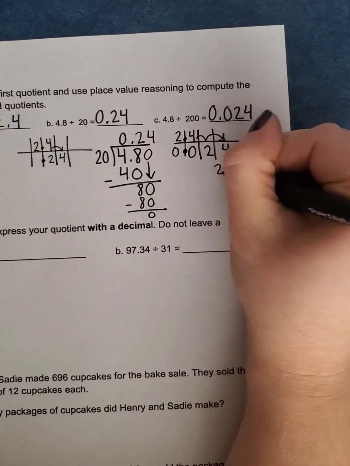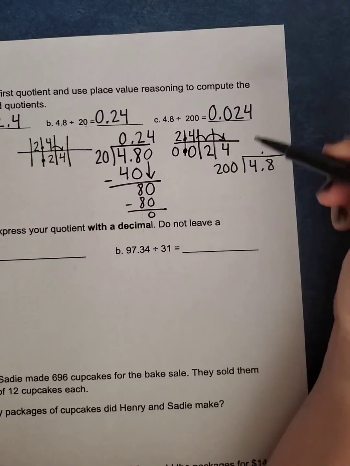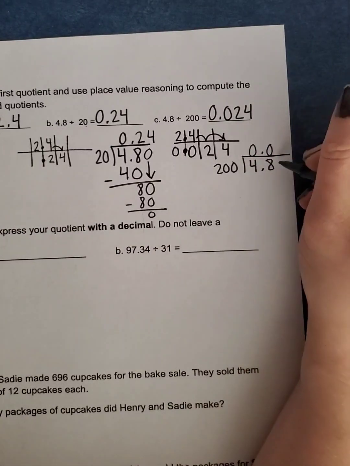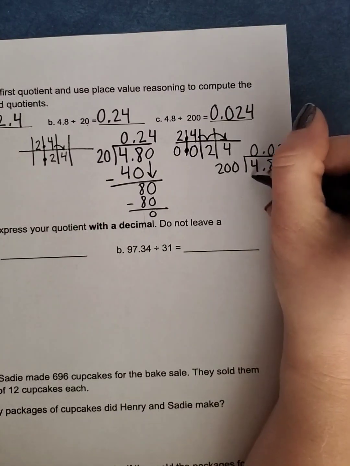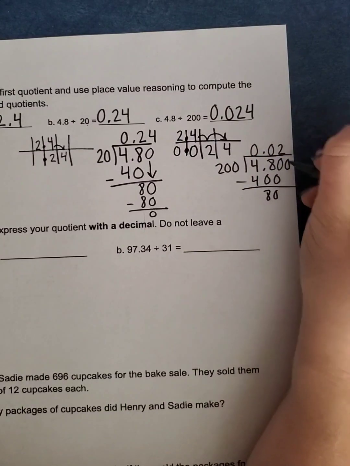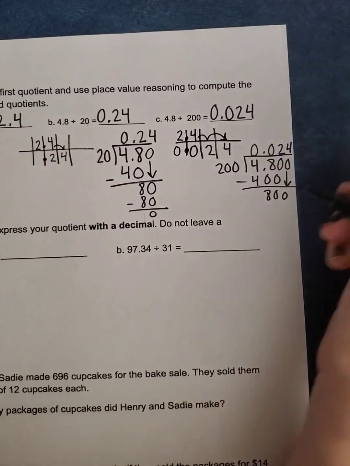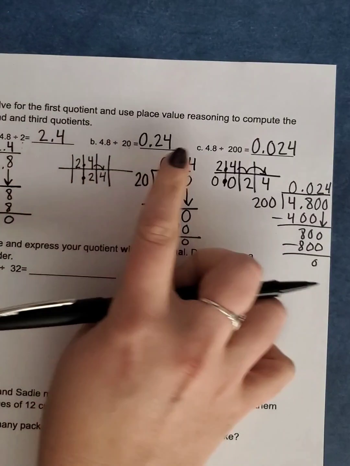So again, if you want to check your work right here, you could do that. 4.8 divided by 200. And again, same thing. Bring your decimal up. 200 can't go into 4. 200 can't go into 48. You have to add a 0. 200 can go into 480 twice. And that's 400 minus, and you get 80. You'd have to add another 0. Bring it down. 200 can go into 800 4 times. So I know my quotients are all correct.